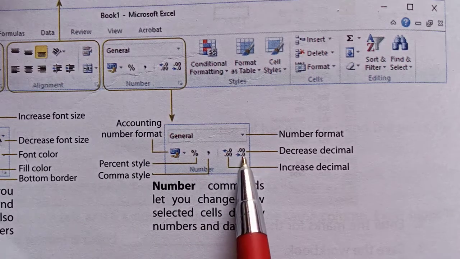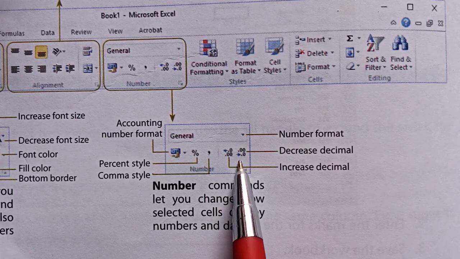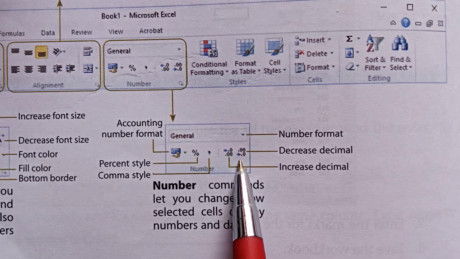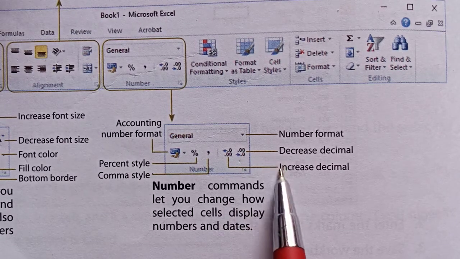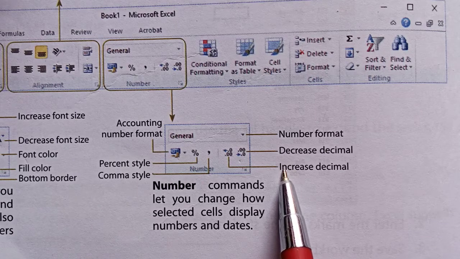Then we have the increase and decrease decimal. This is for increasing the decimal, this is for decreasing the decimal. When you have written numbers in decimal format and you want to increase or decrease the decimals, you can make use of increase and decrease decimal. Now we will discuss in detail how we are going to make use of all these options. What are the steps that can be used for all these?